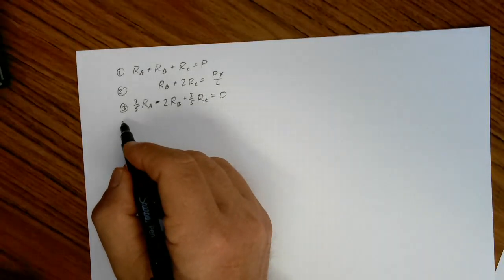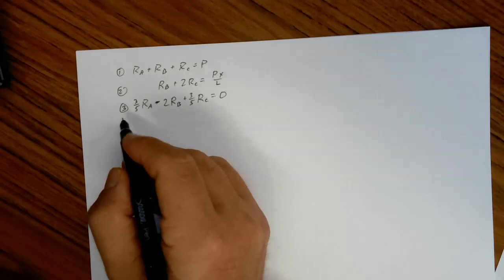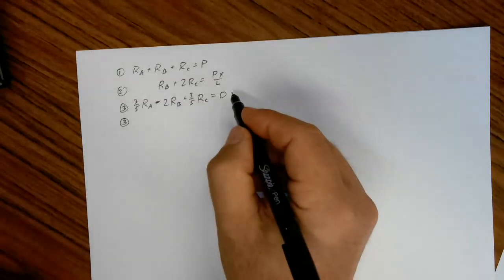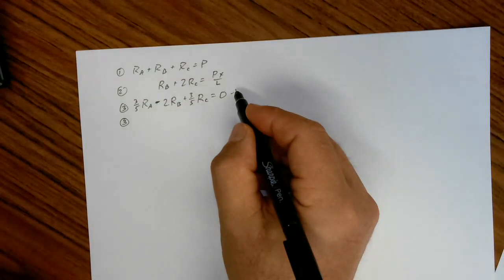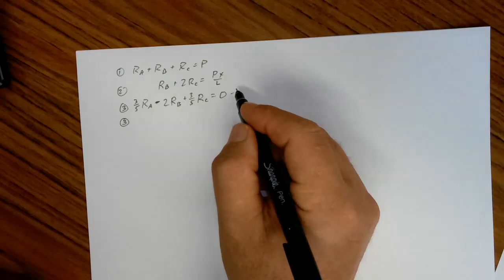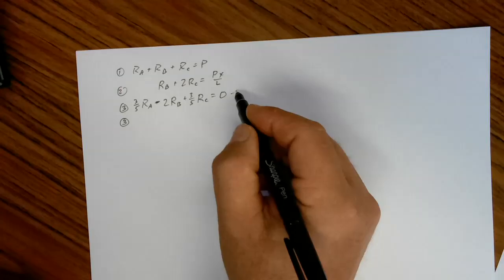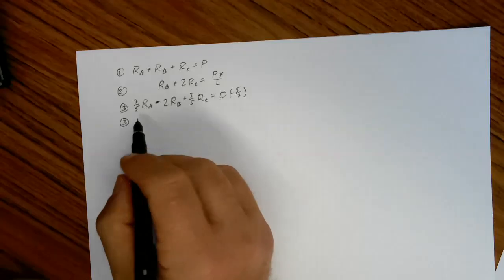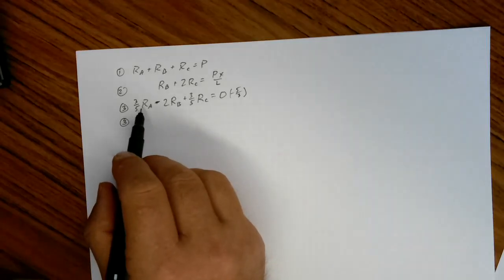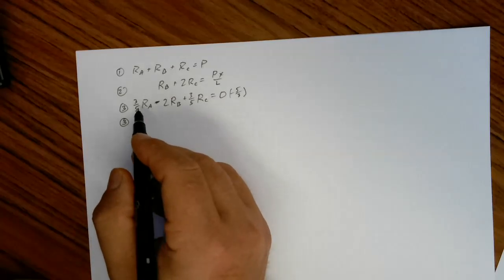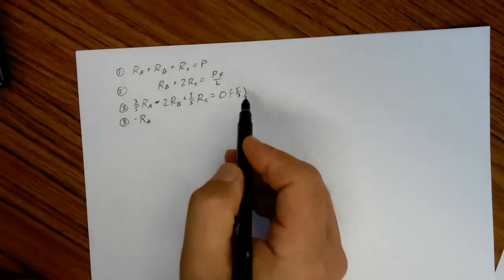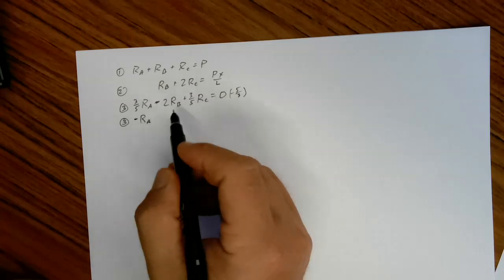I'm sorry, I think I'm going to rearrange equation 3. I'm going to multiply it by negative 5/3. Similar to before, if I multiply this by negative 5/3, I get negative RA, because the 5's cancel out, the 3's cancel out, and I pick up the negative sign.